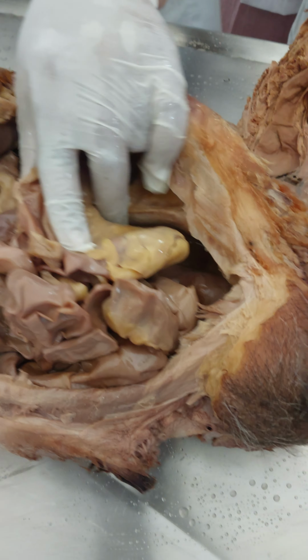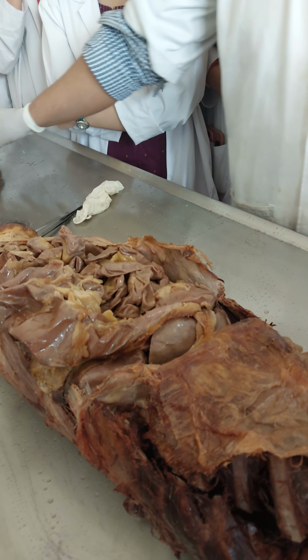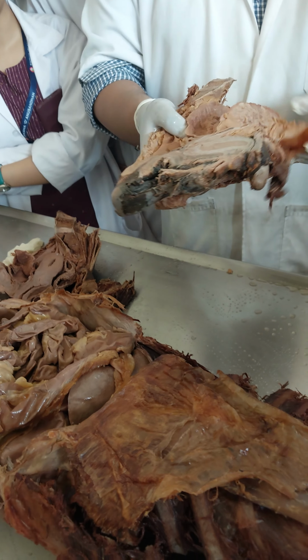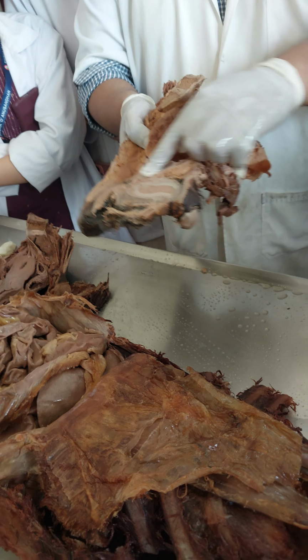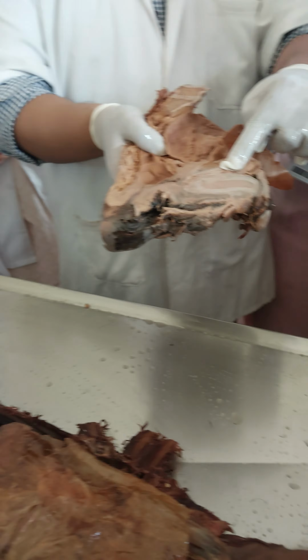Okay, so see over here, we can see better in the pelvis. The sigmoid colon is followed by the rectum. So see, this is the male pelvis. In the male pelvis, what do you get? See, in the front, this is the pubic symphysis, and behind this is the sacrum.